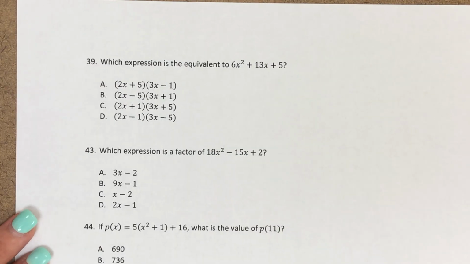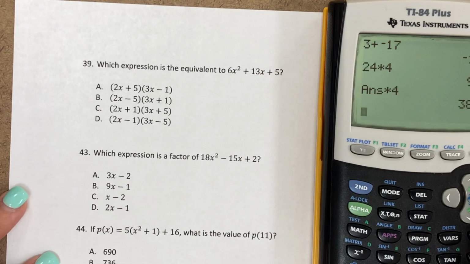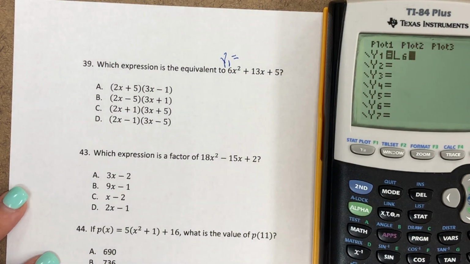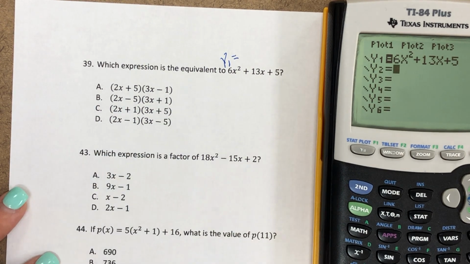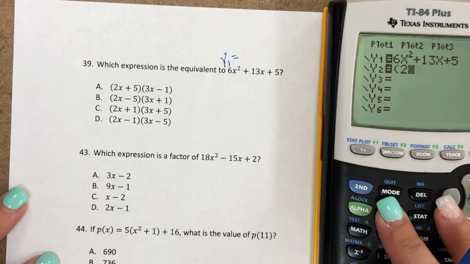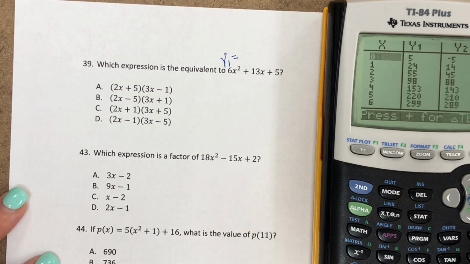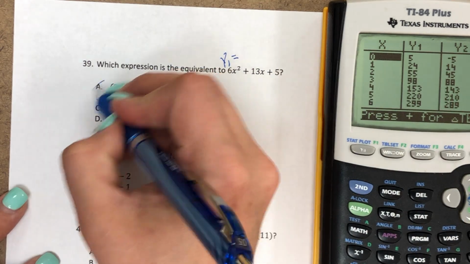Our next question, notice it's asking us to do the same thing we just did. So I'm going to show you a different way to do this using the calculator. So we're going to take the calculator and we can plug this first equation into y1. So 6x squared plus 13x plus 5. And we'll take our first answer choice and plug it into y2. 2x plus 5, 3x minus 1. And we're going to actually go to the table and see if the values are equivalent or equal to each other. y1 and y2, notice they are not equal, so I know our answer can't be A.